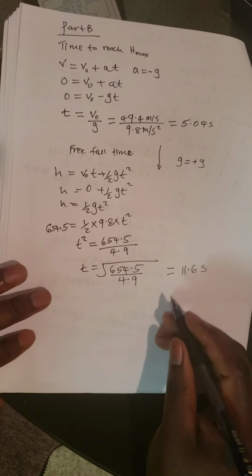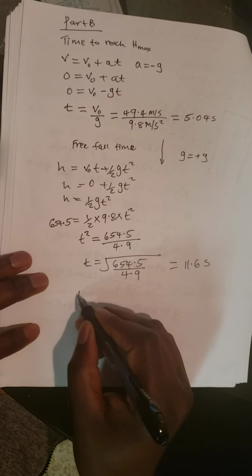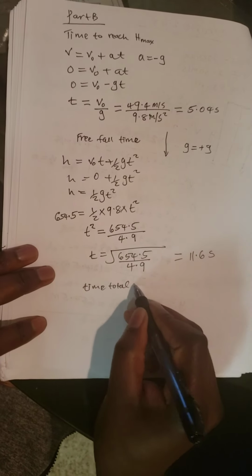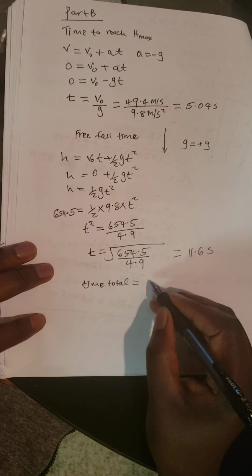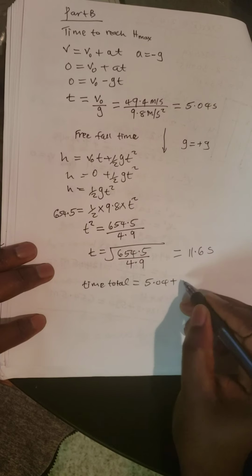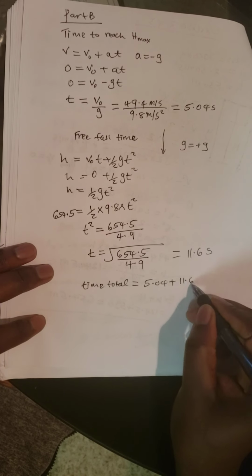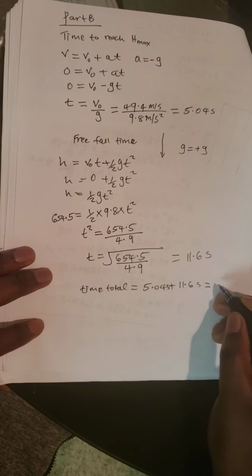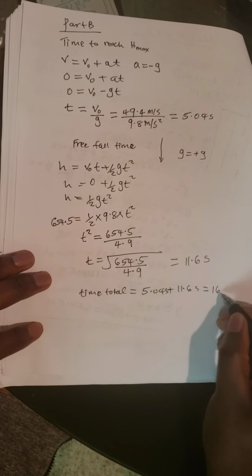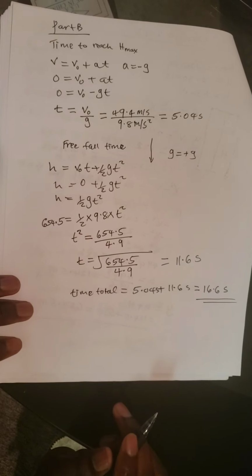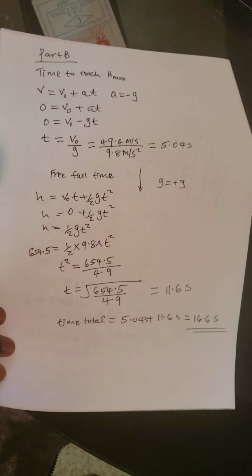So total time is going to be equal to 5.04 plus 11.6 seconds, which is equal to 16.6 seconds. So that's the answer for part P. I'm going to move to part C.